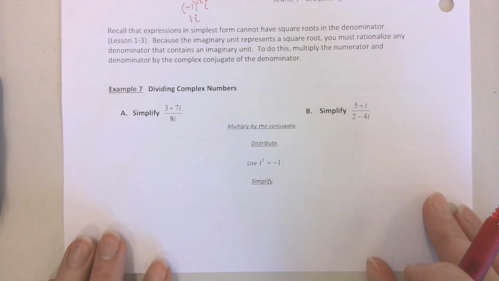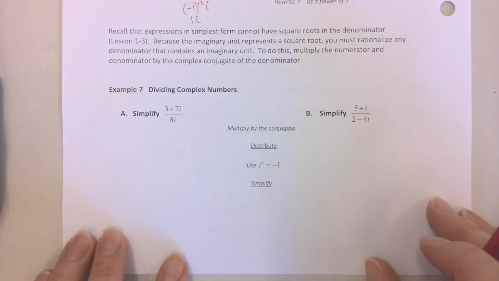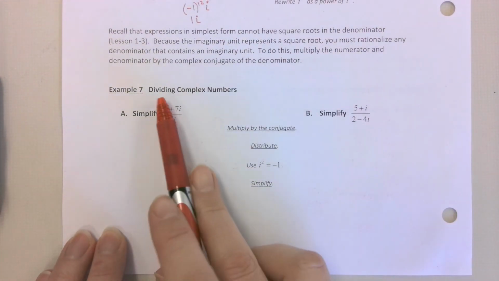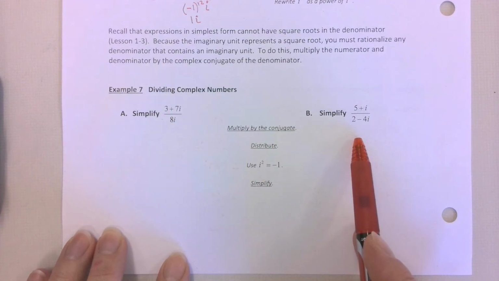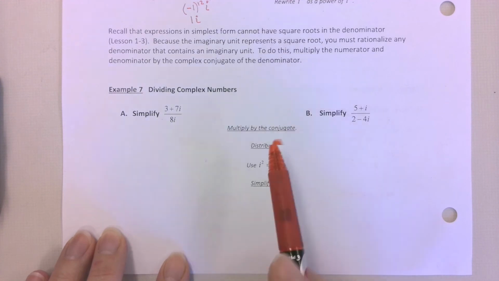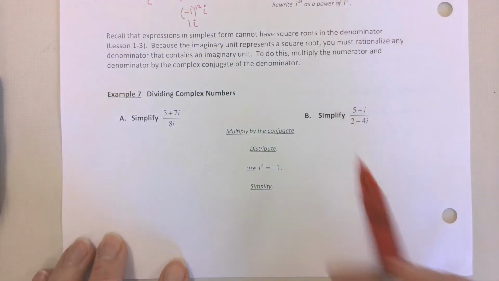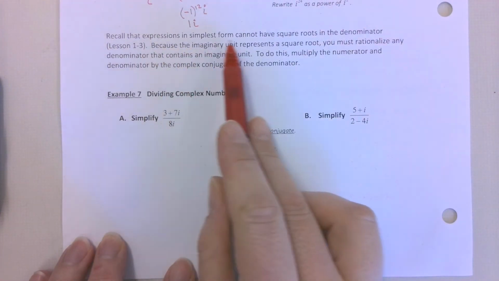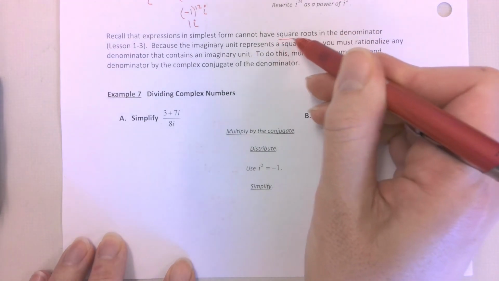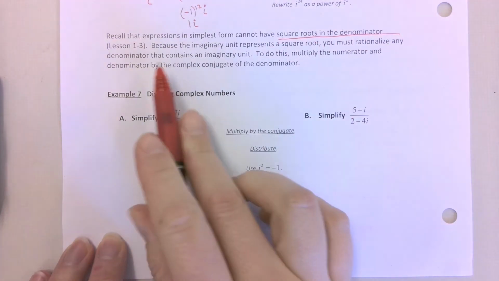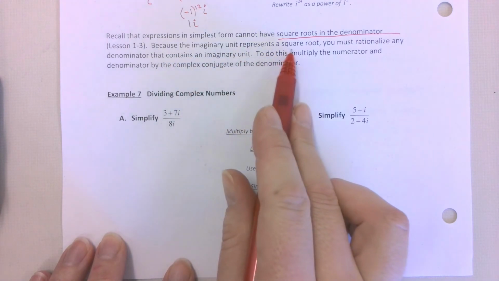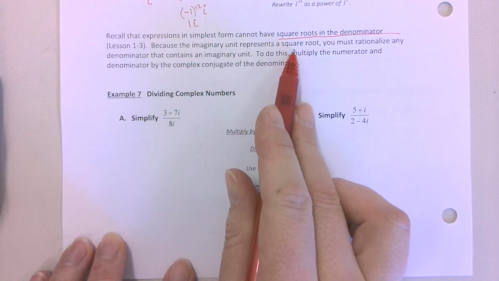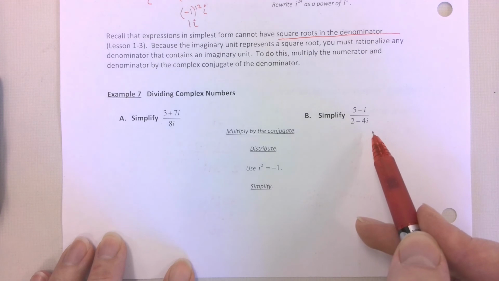All right, the next idea that we're going to do with our imaginary numbers is we're going to be dividing them. But in these problems, there is nothing to divide. So we want to go back to the idea that I need to rationalize the denominator. Expressions in the simplest form cannot have square roots in the denominator. And this goes back to chapter 1. Because the imaginary unit represents the square root of -1, I can't have i in the denominator.